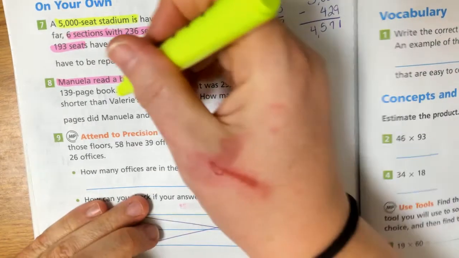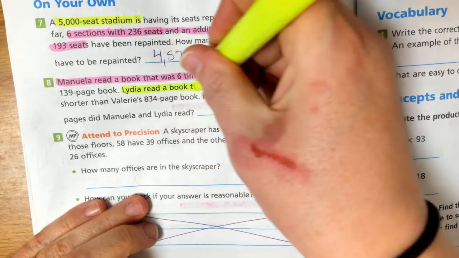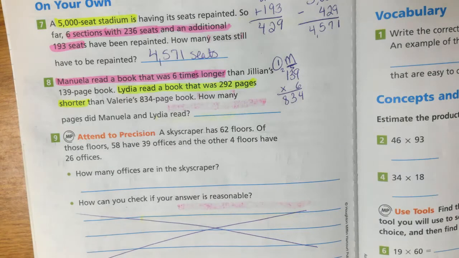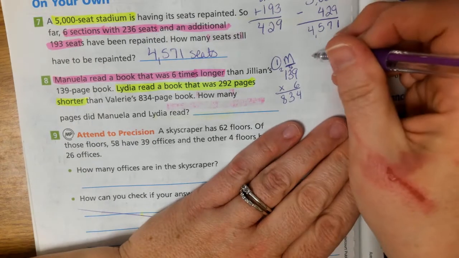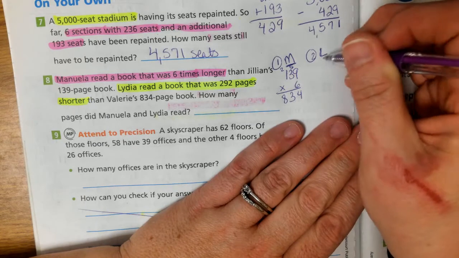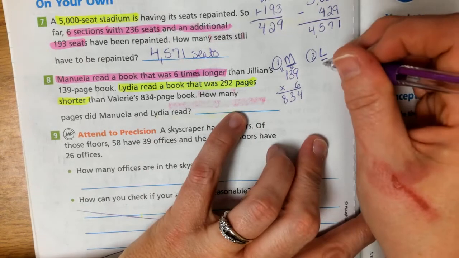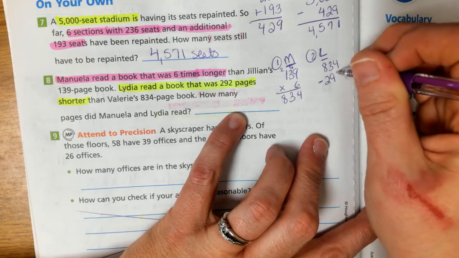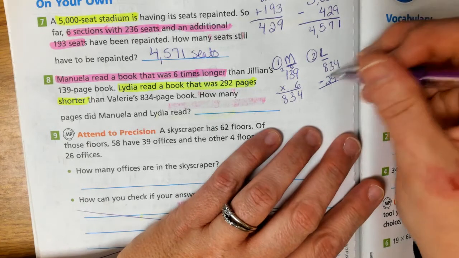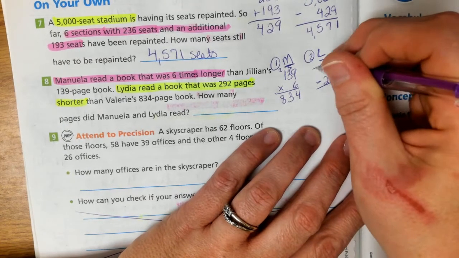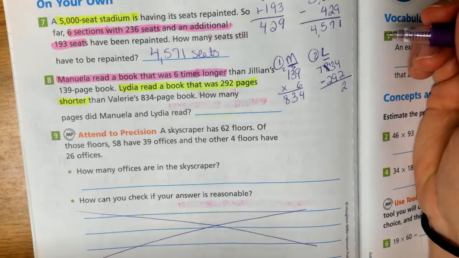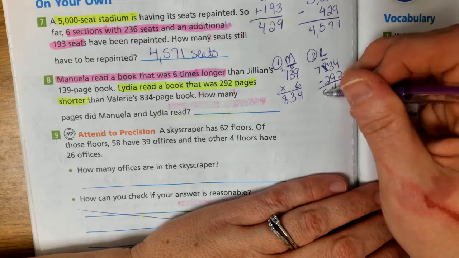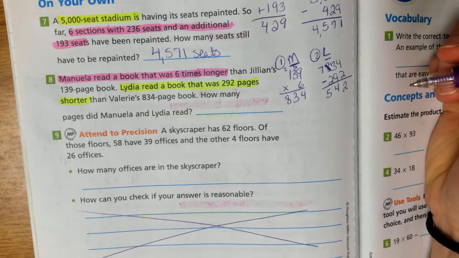Lydia read a book that was 292 pages shorter than Valerie's 834-page book. So number 2 is Lydia. So let's put an L. 834 minus 292. 4 minus 2 is 2. Regroup here. 13 minus 9, 4. 7 minus 2 is 5. So Lydia's book was 542 pages.